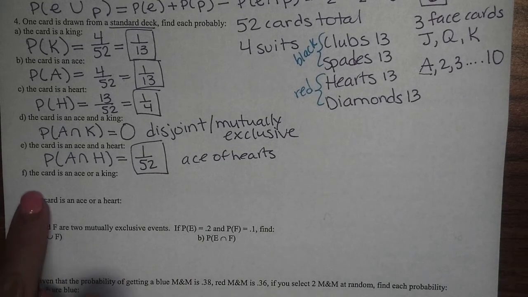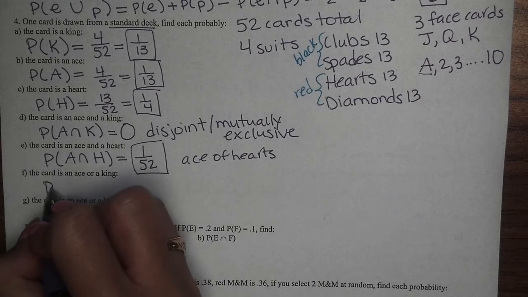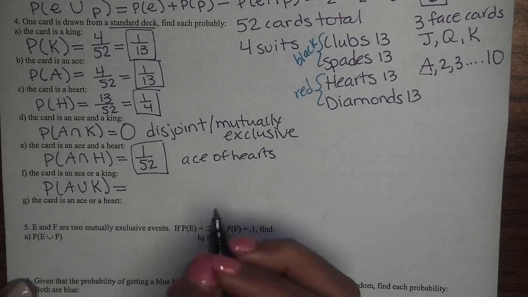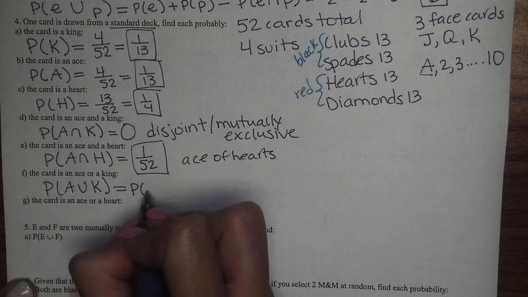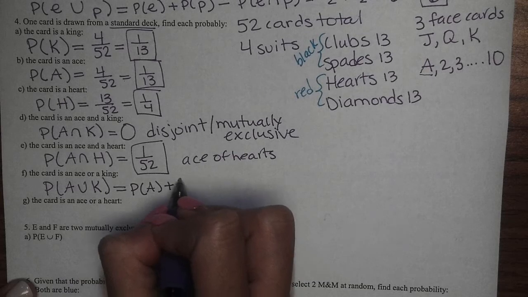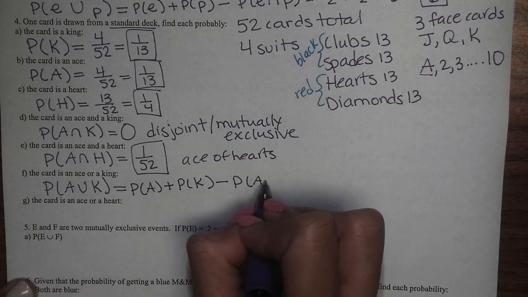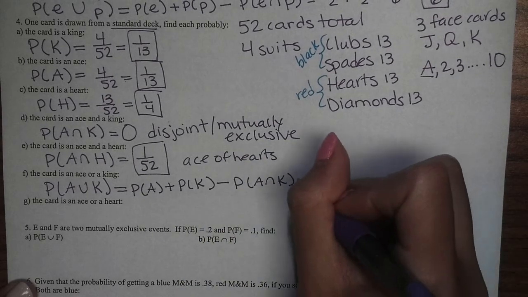Keep going. Letter F, what is the probability that the card is an ace or a king? So the probability of ace or king. Again, you have to use the formula for the union of 2 events, which is the probability of A plus the probability of king minus the intersection. Don't forget to subtract the intersection.